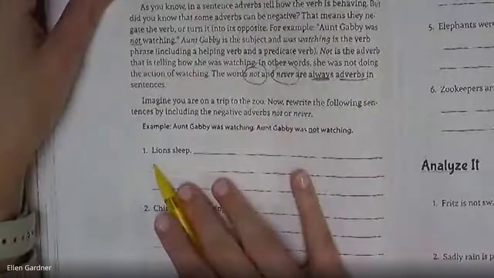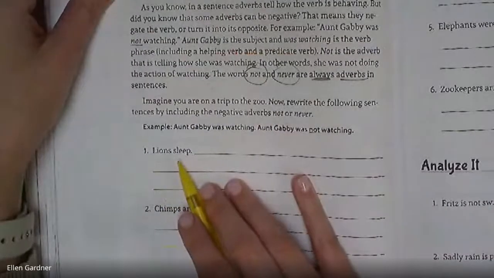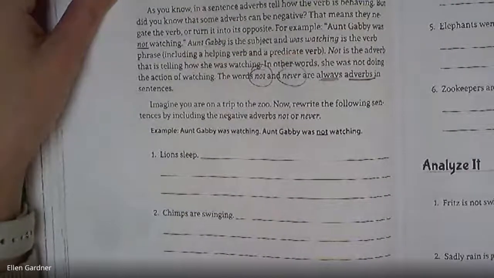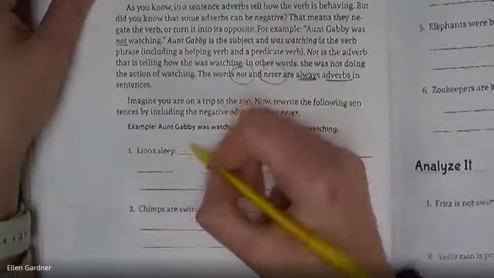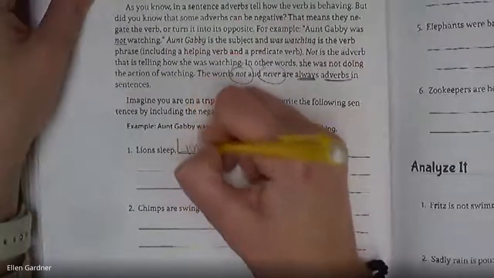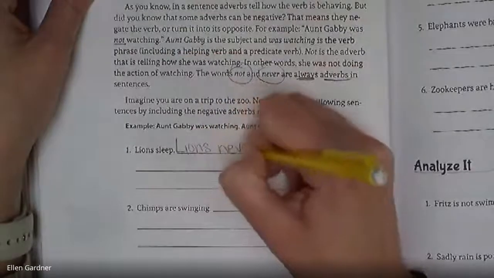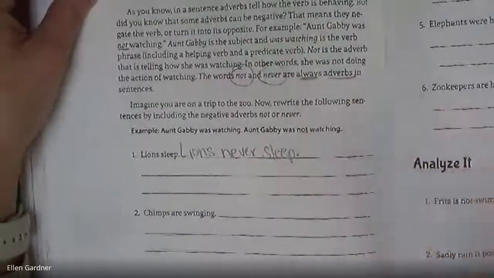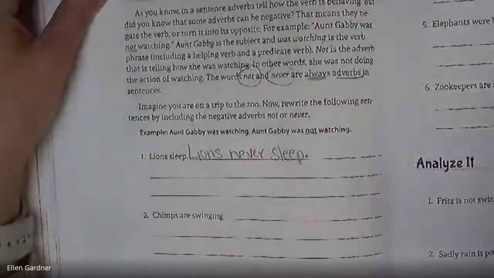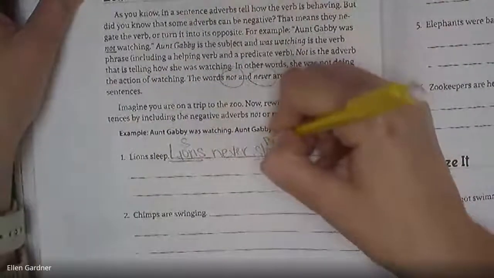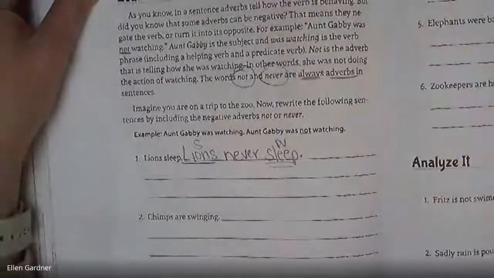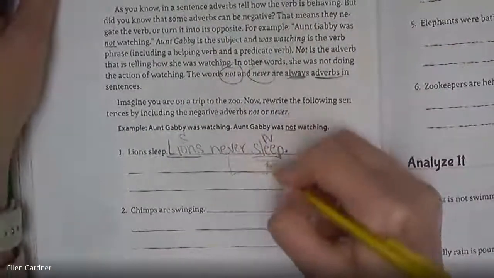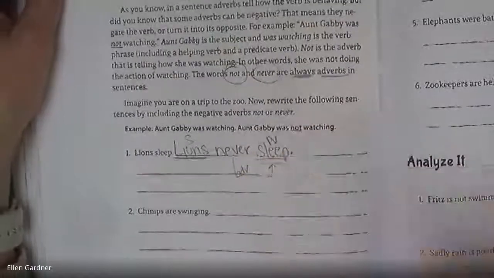So, lions sleep. Would it make more sense to say lions not sleep or lions never sleep? I should hear you say never. Lions never sleep. I hope that's not true. Poor lions. Everybody needs sleep. Lions never sleep. I want you to put that practice in of analyzing this sentence. We've got a subject, lions. What are they doing? Sleeping, but they're actually never doing it. We're going to make that an adverb pointing at our predicate verb.